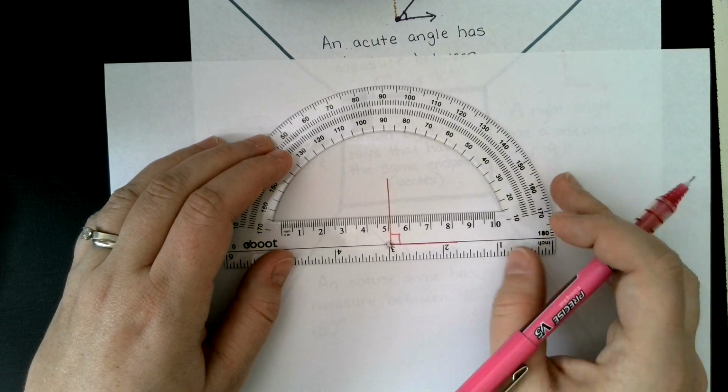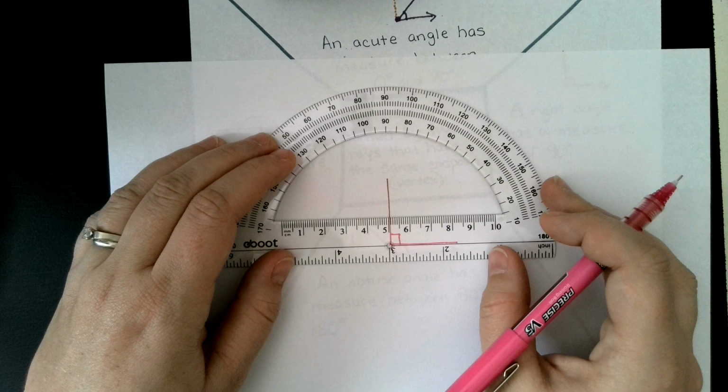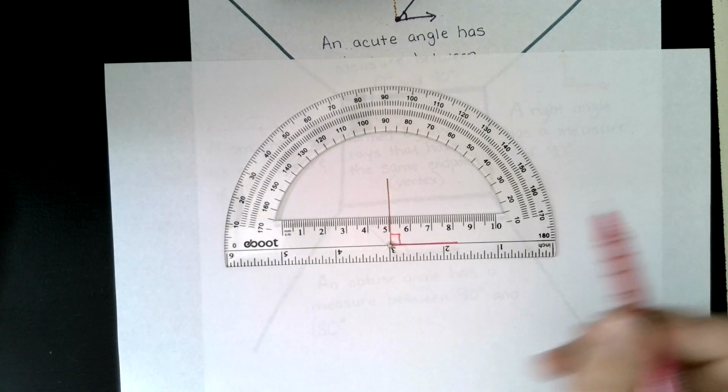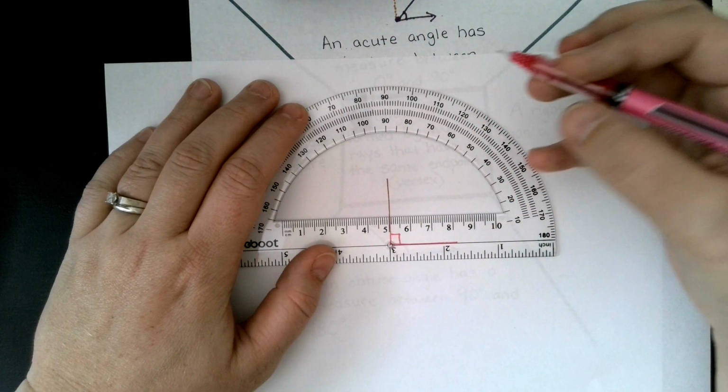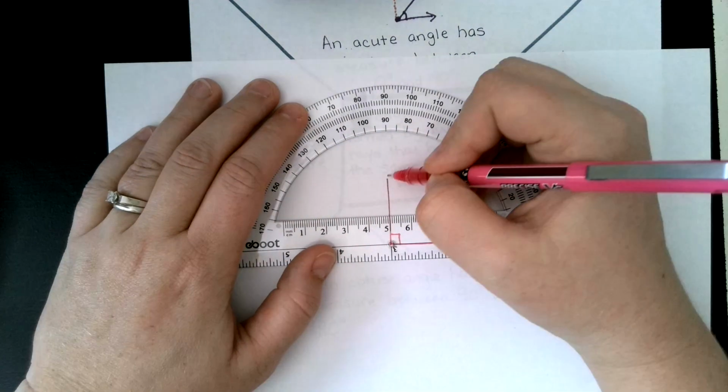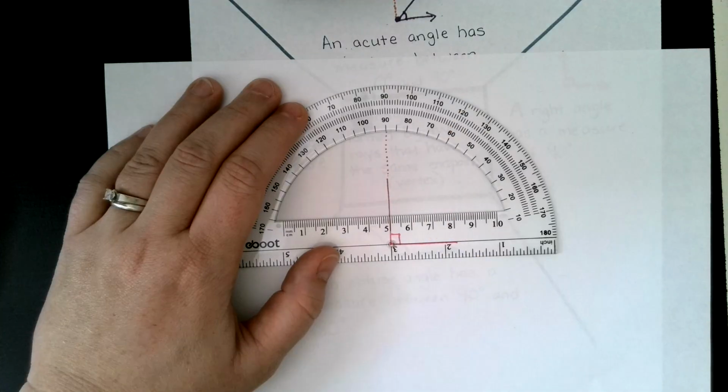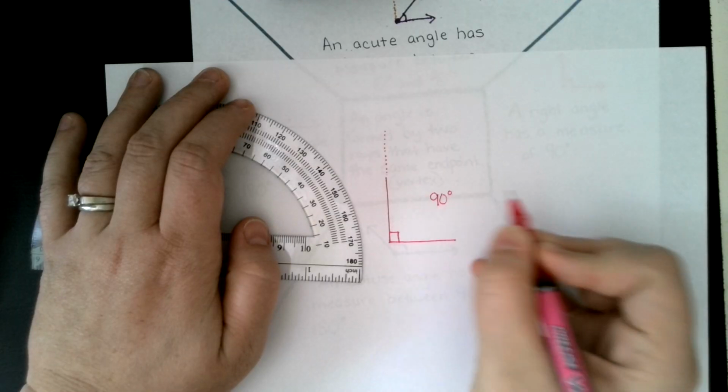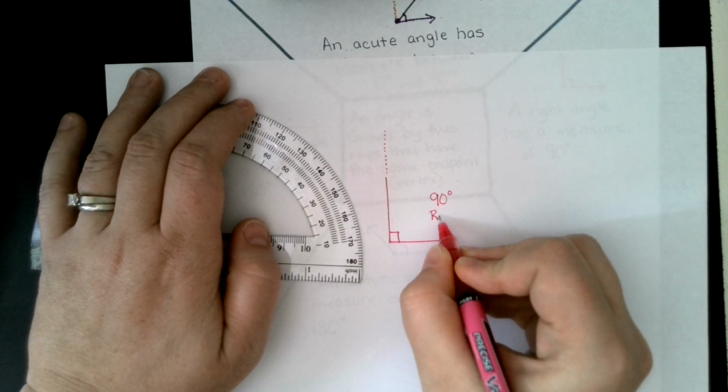I'm going to try to line it up best I can. And if you look, when I follow this line, what number did I hit? I hit 90, which tells me that this is 90 degrees. And if I was measuring this, I would say this angle is 90 degrees, which means it is a right angle.